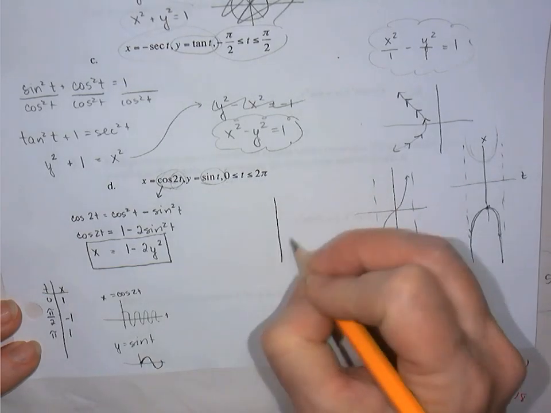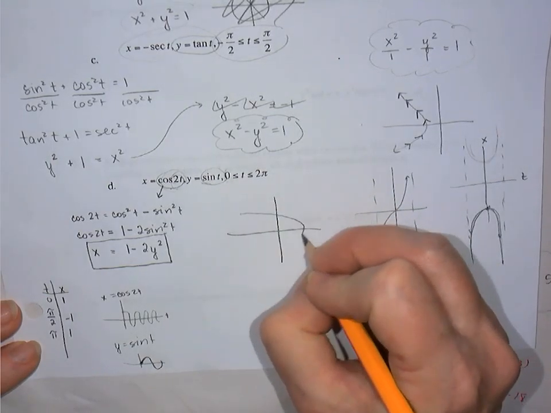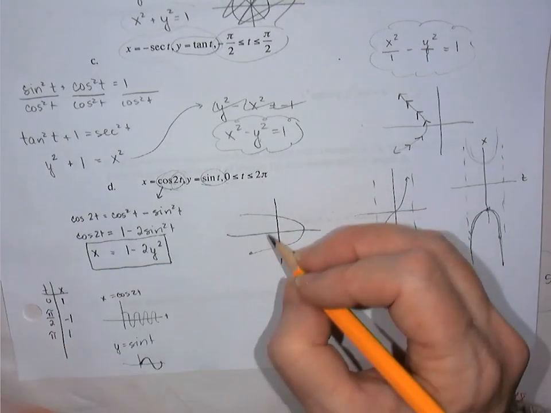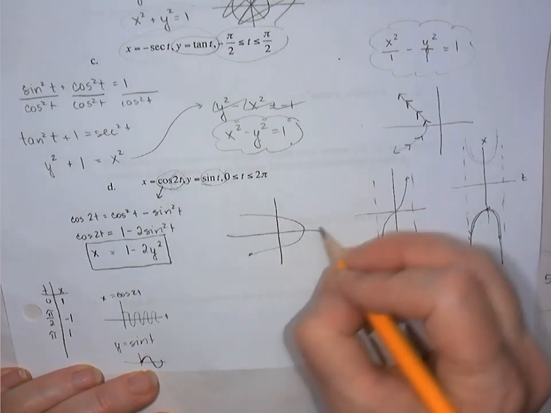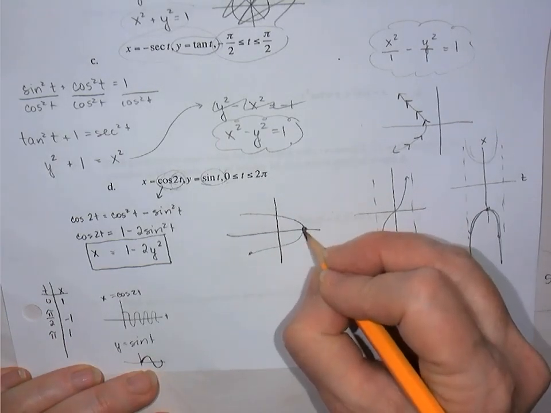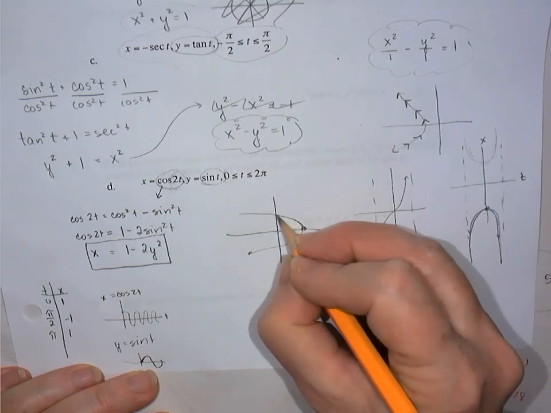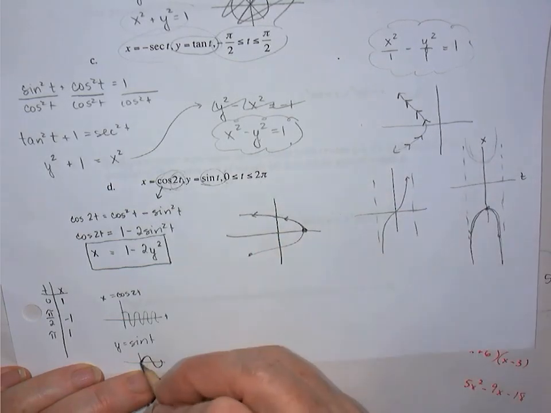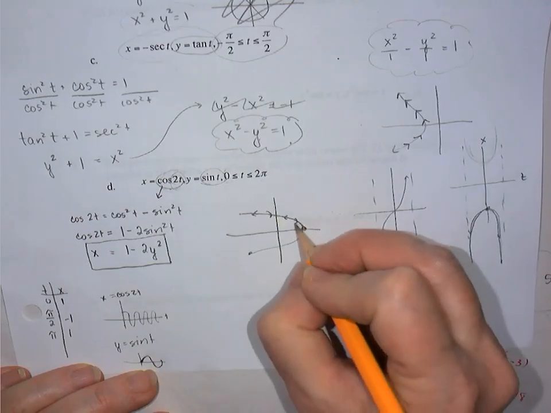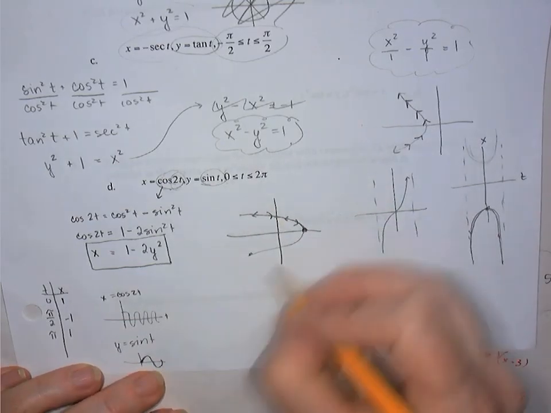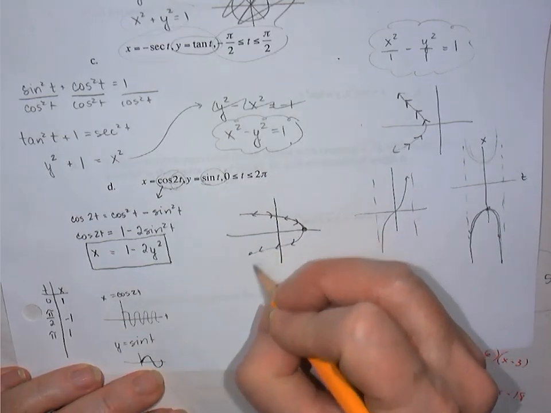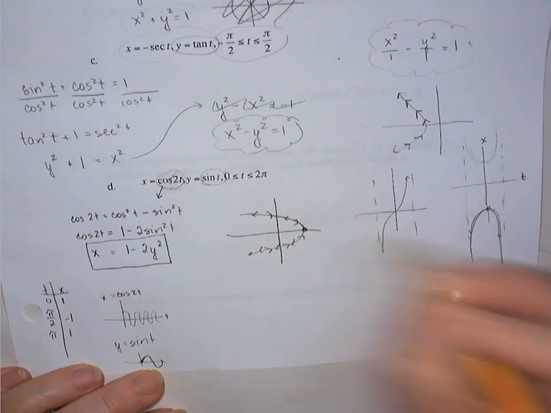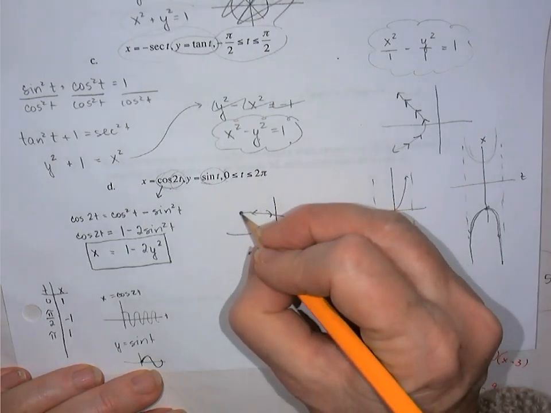So if I look at this, we have something that looks like this. Okay, I know the y value is going to start at 0, so this is my starting point, and then my y value increases to 1, so it goes in this direction, but then my y value is going to decrease to 0 again, and then dip down, so my y value is negative 1, but then it's going to backtrace. So that's my graph.